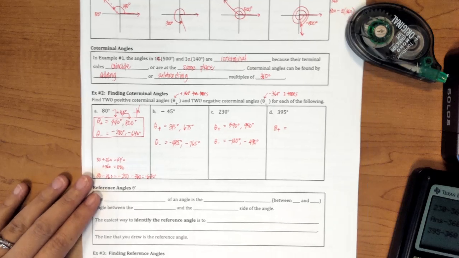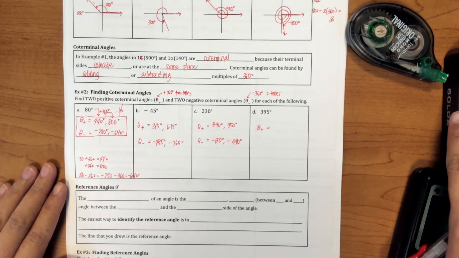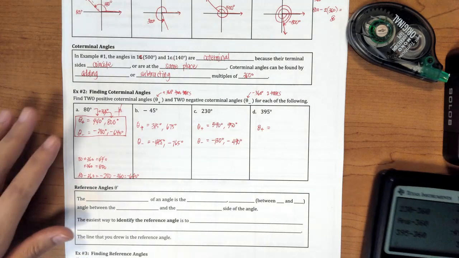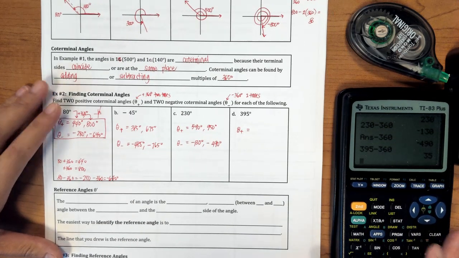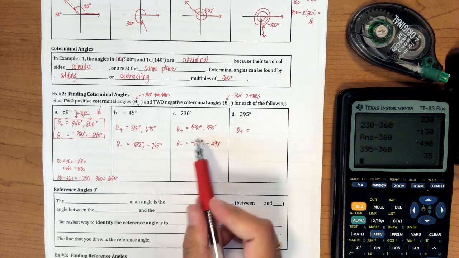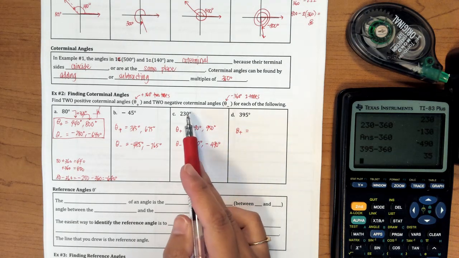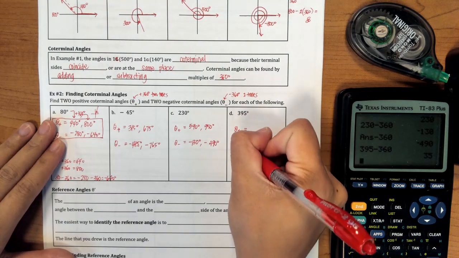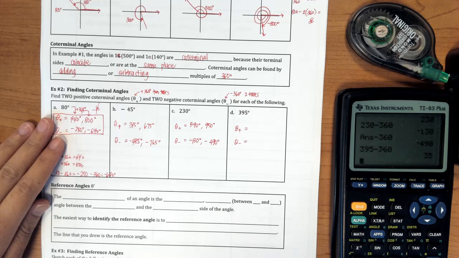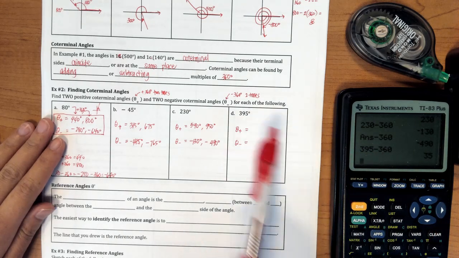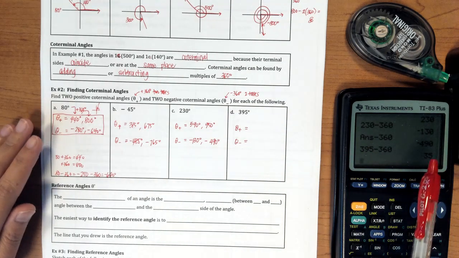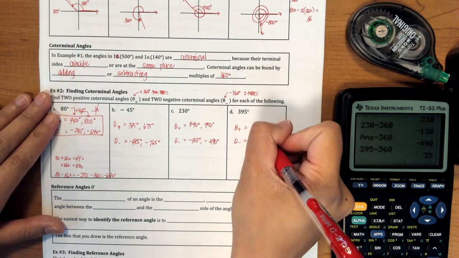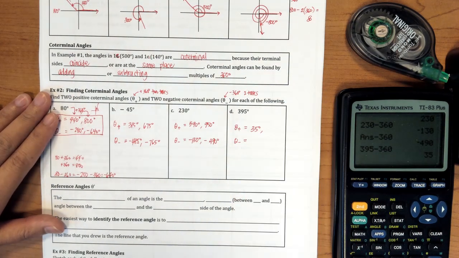Okay, so take a moment, check your answers so far, and I do want to do a quick check on this last one because there are multiple options that you can do, and I actually prefer to get the 3 positive angles that are closest to 0. So if you try negatives, and you subtract 360, subtracting 360 from 395 does not give you a negative number. It gives you 35. So 35 degrees is actually one of my positive coterminal angles.